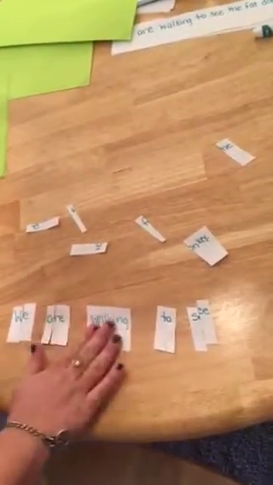We are walking to see the fat donkey. Great job, Sally. You were able to put the sentence back together.